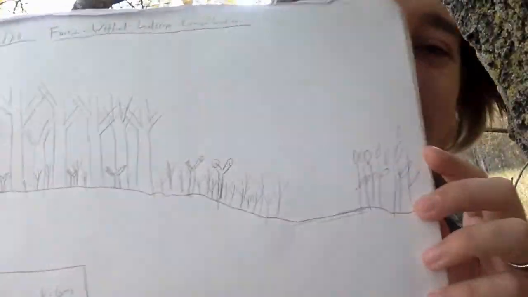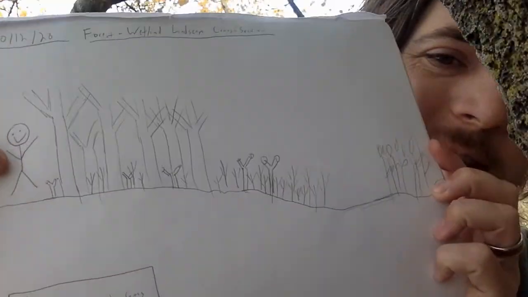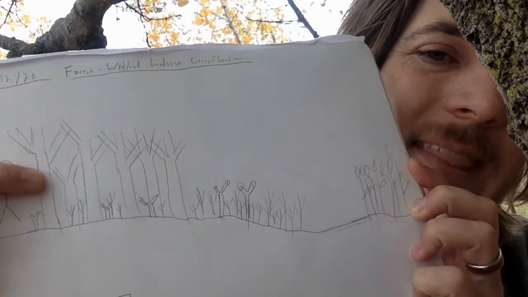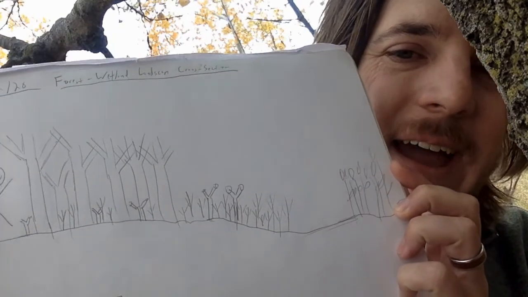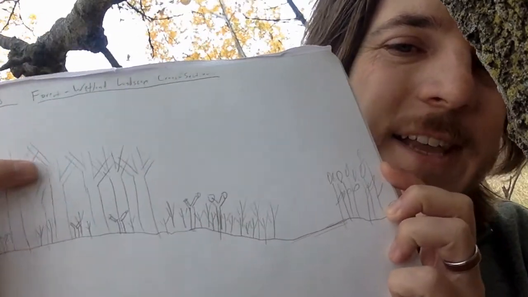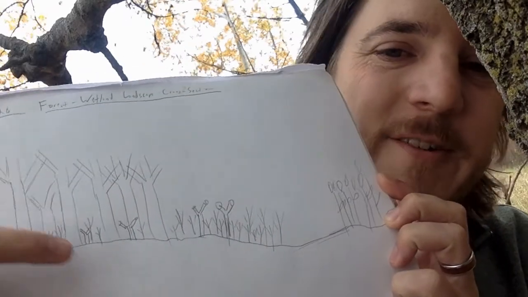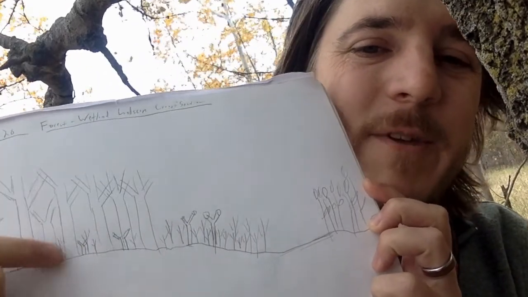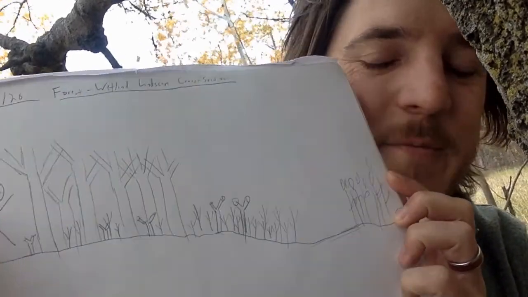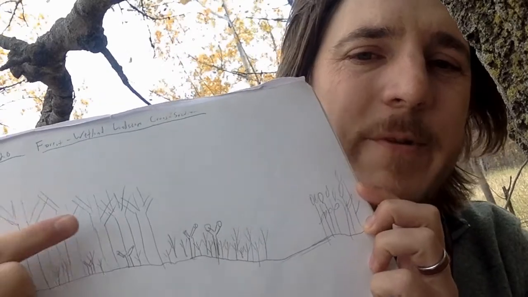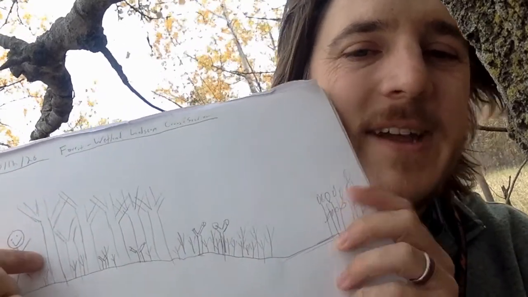Alright, so I've got a basic diagram right now. So here is what I've come up with. Starting where I am, there's a pretty thick stand of aspen trees. So these big tree-shaped symbols right here are my aspen trees. If you look down between them, you'll see that there's some grasses and some shrubs as well. But really the prominent feature is the aspen trees.